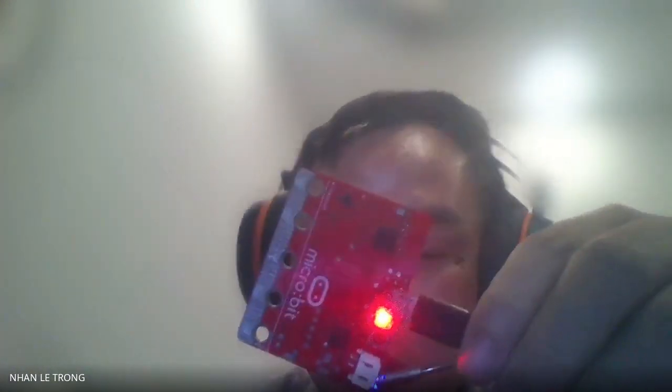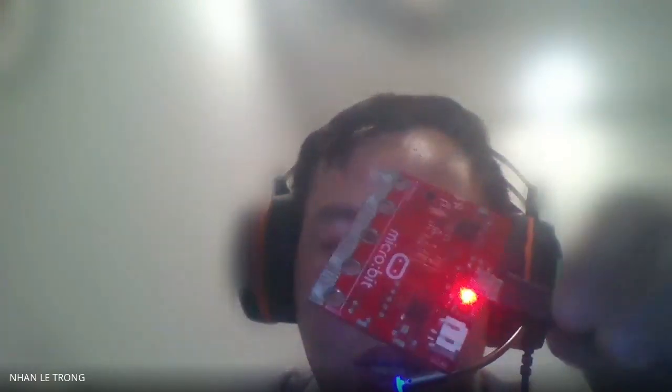So with the microbit, you have wireless communications. It means that you can send your data to the second microbit, and you can receive some sensor data from the second microbit, wirelessly.